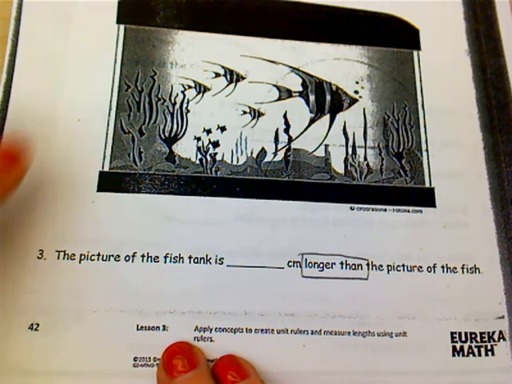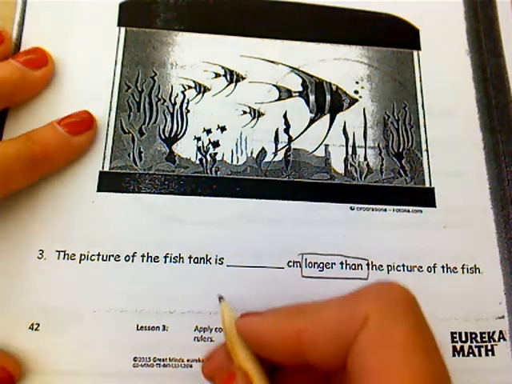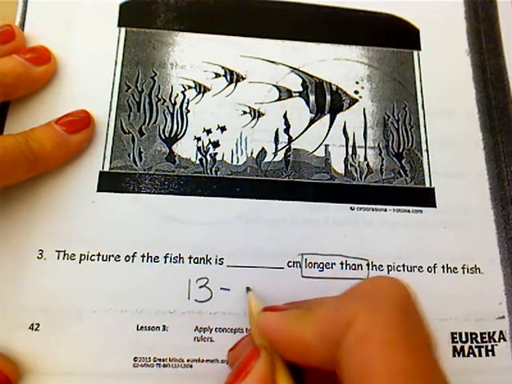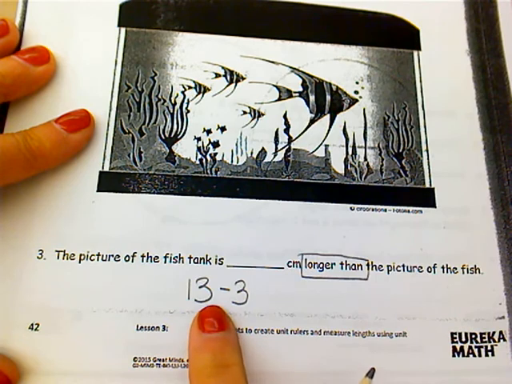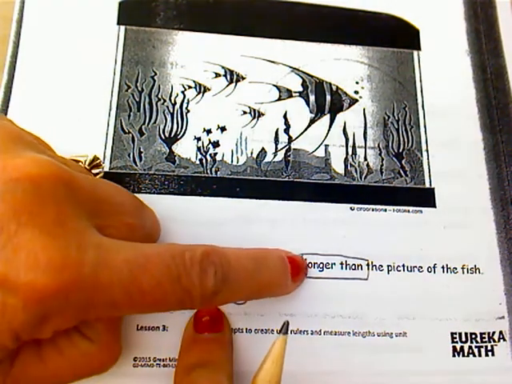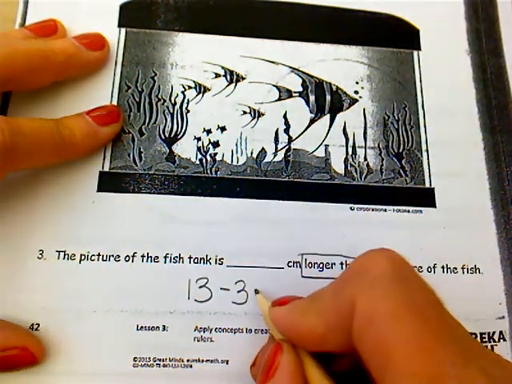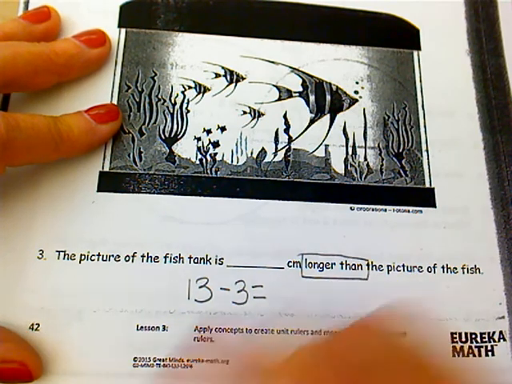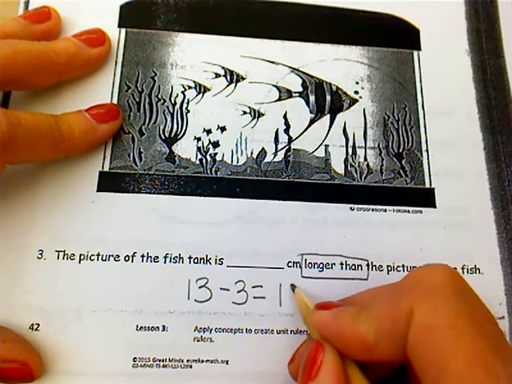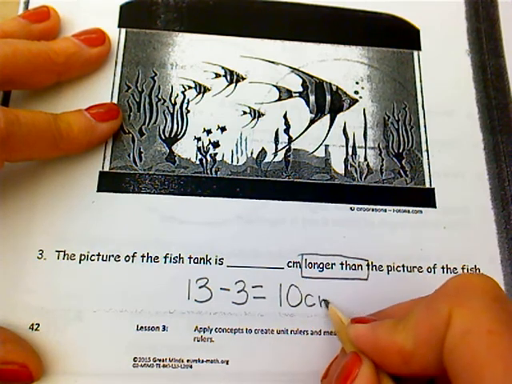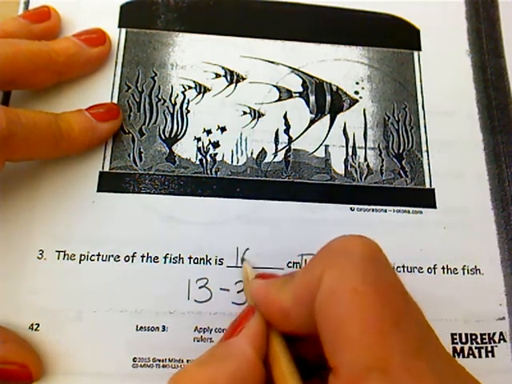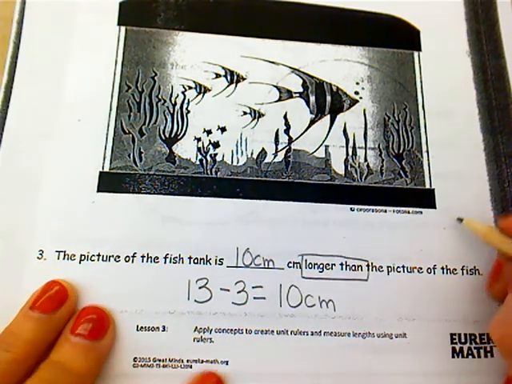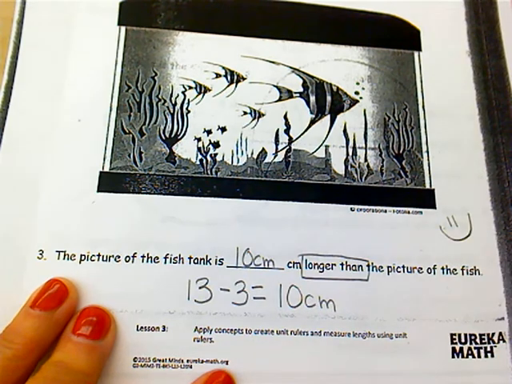Are you back? I hope you are. So I hope you said that the fish tank was 13 centimeters and that the fish was 3 centimeters, and you decided that because we're comparing to see how much longer, we needed to use subtraction. So 13 take away 3, well, that would be easy. 13 take away 3 is making a 10. So that would be 10 centimeters. If you said that the fish tank is 10 centimeters longer than the picture of the fish, you should give yourself a big smiley face.